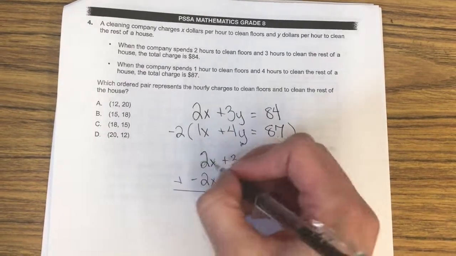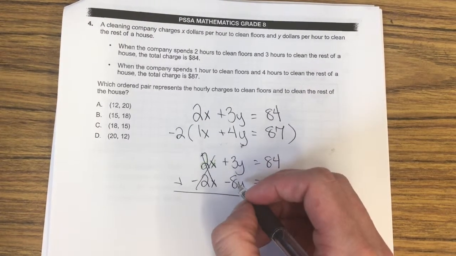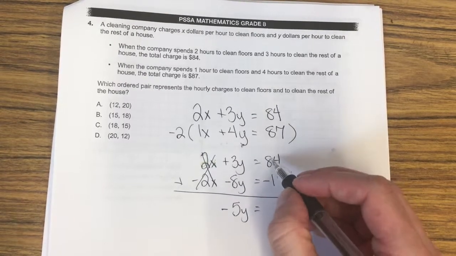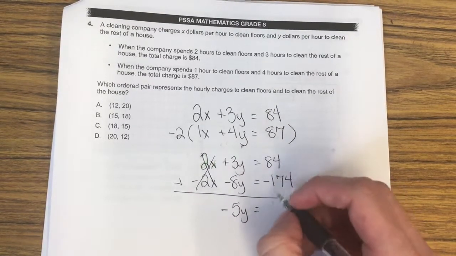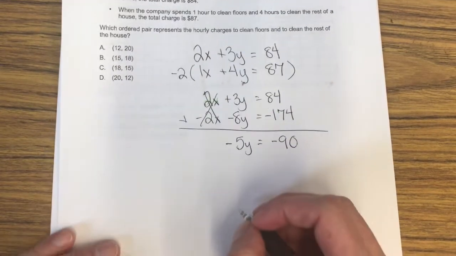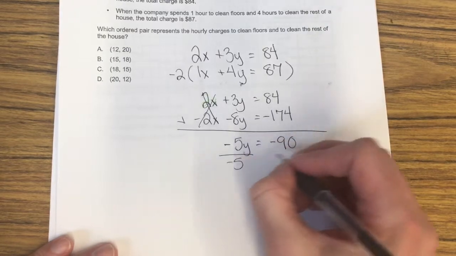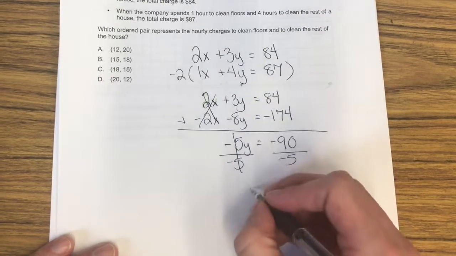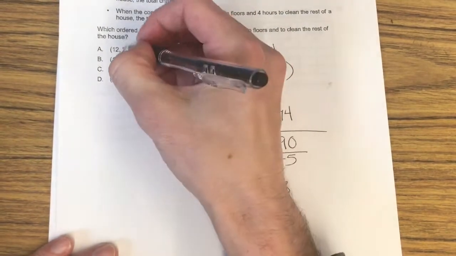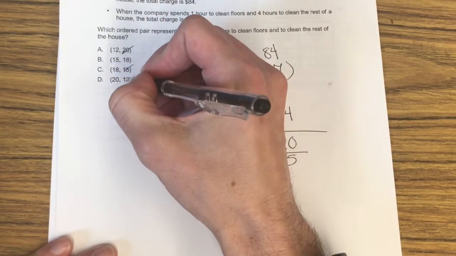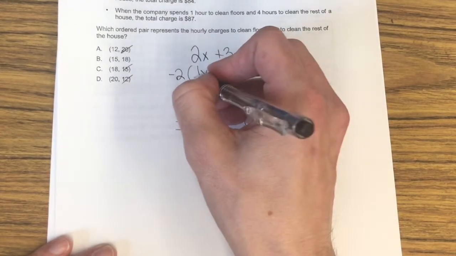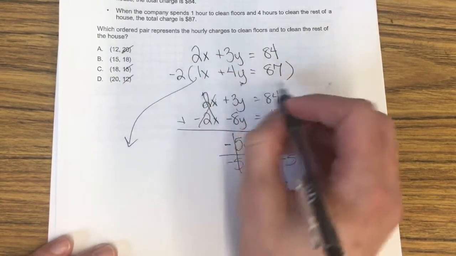If I add these up, the x terms cross out. Negative 8y and 3y is negative 5y. 84 plus negative 174 is negative 90. Divide by negative 5 on both sides to get y all by itself. Y equals 18. Now that's nice because y is not 20 and y is not 15 and y is not 12, y is 18, I'm done.